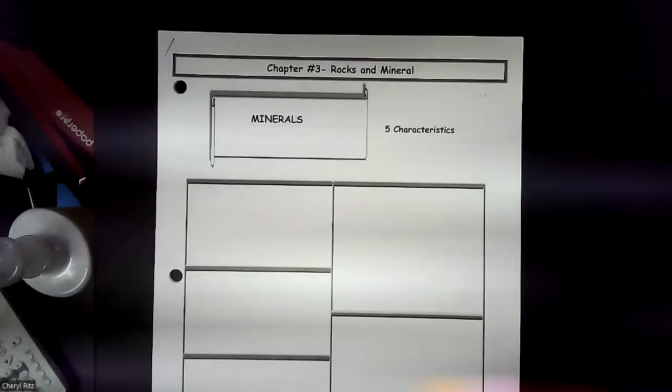So chapter 3 is rocks and minerals. And this is going to be the first time we're going to be doing some hands-on stuff in lab. Those of you who had me this morning, we started to learn a little bit about minerals this morning. We're going to get into the hands-on stuff with rocks and minerals starting Tuesday. So Tuesday, for the next 3 weeks, we're going to just be looking at rocks.